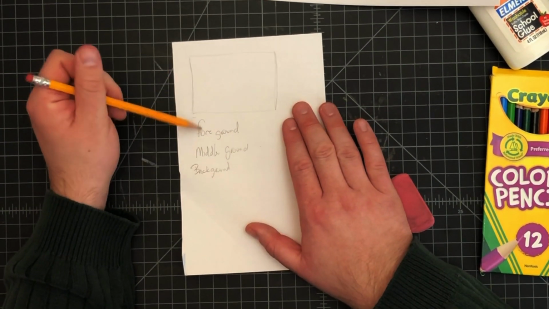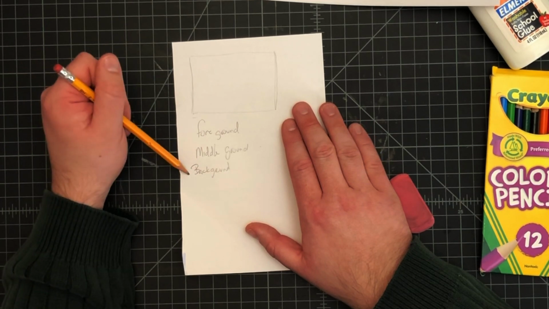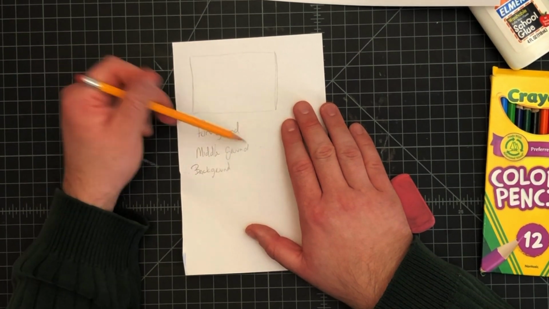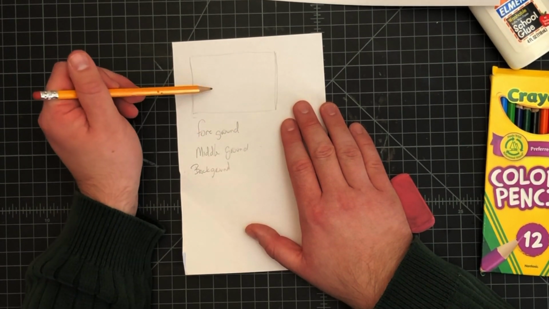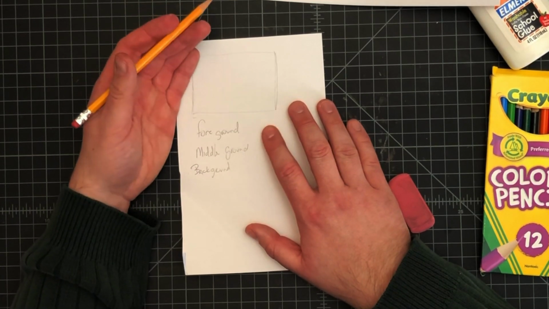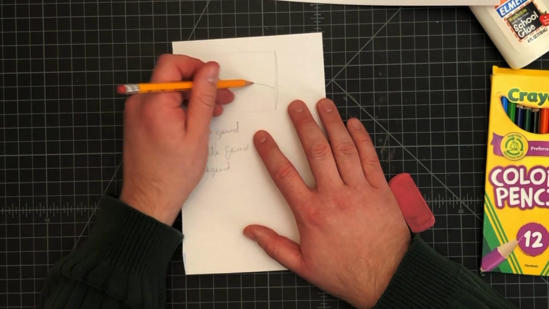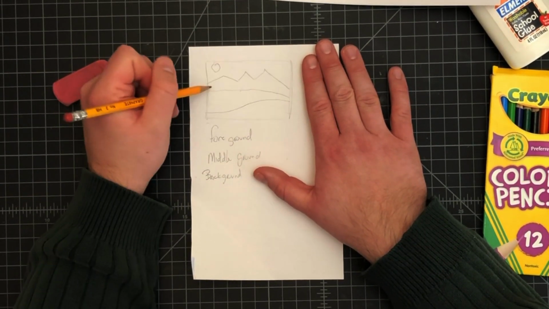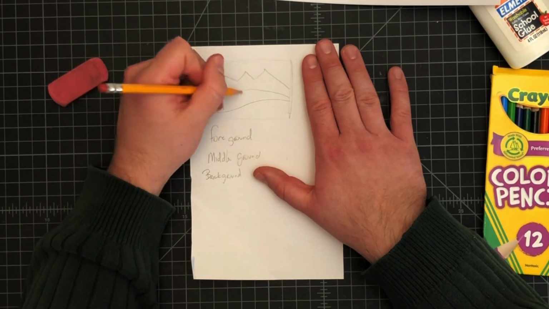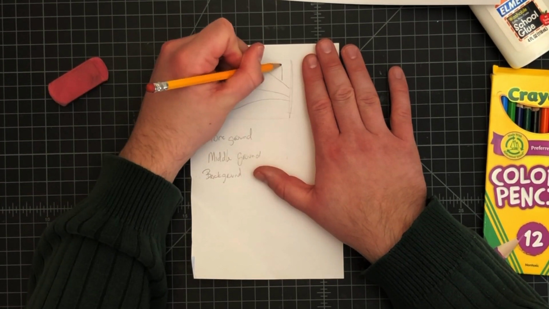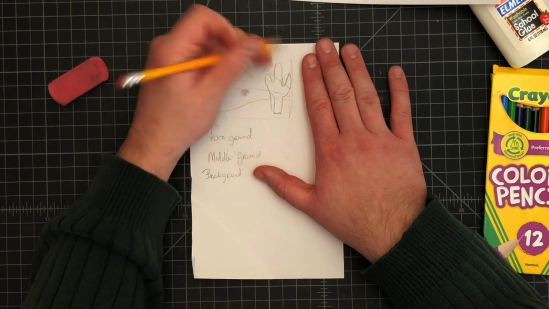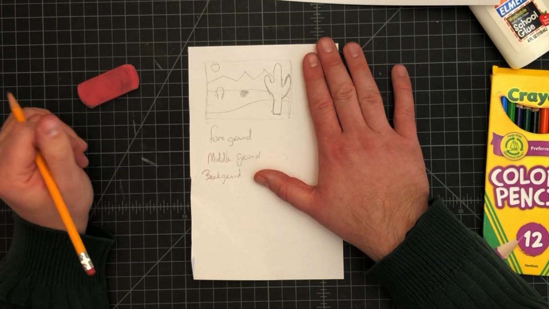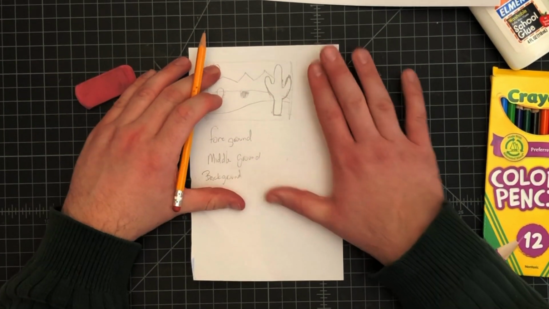Most people will know exactly what the foreground and background are. The background is usually the sky or things way in the back. Foreground is the stuff that's in the front. Middle ground is exactly what it sounds like. If you don't know, it's the stuff that's in the middle. So I'm going to do a quick landscape picture. There's my simple picture.